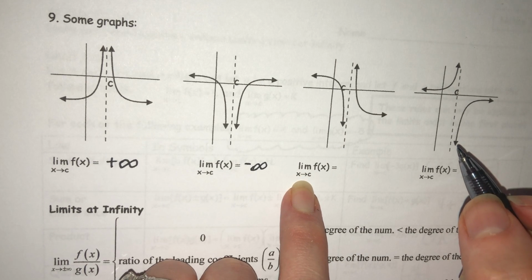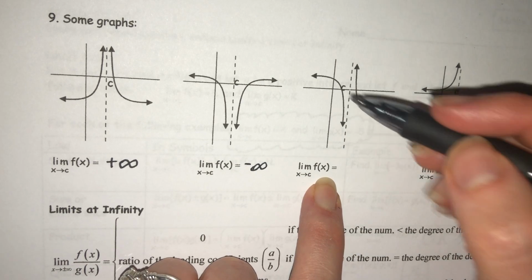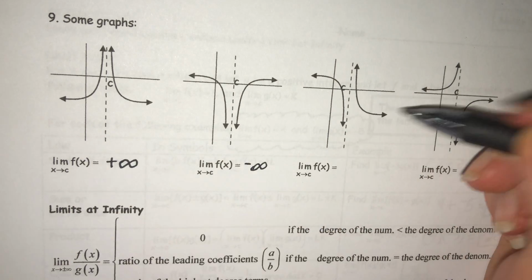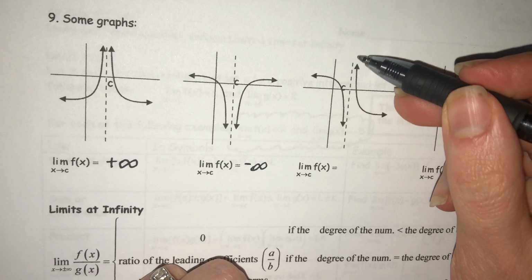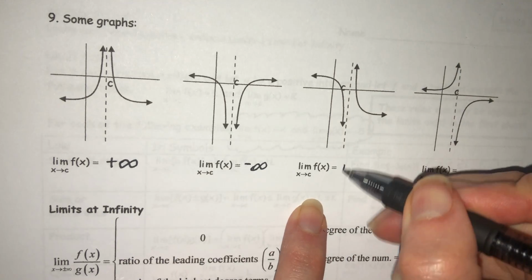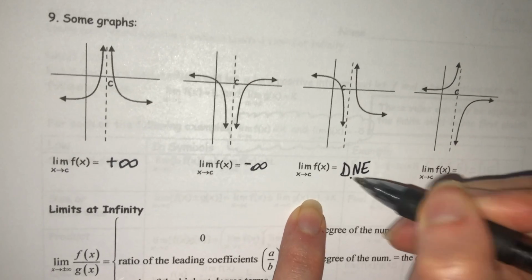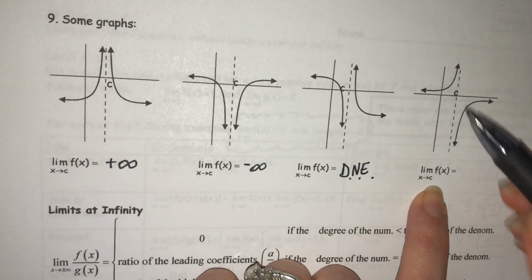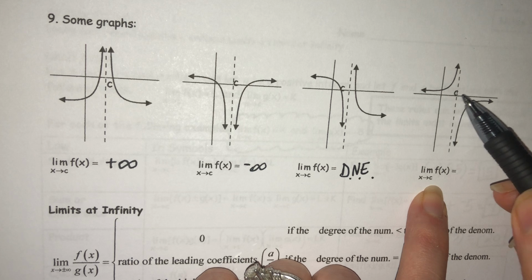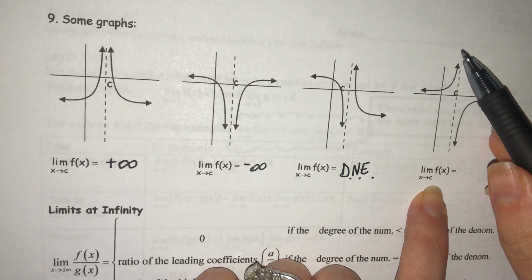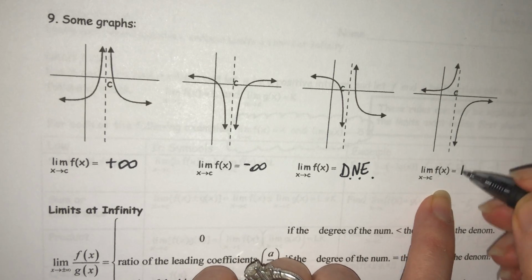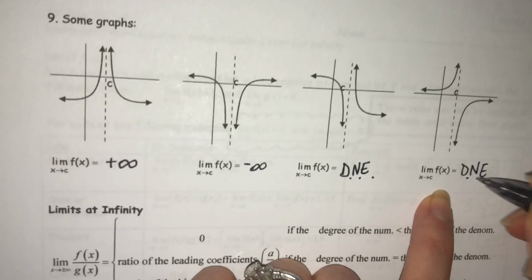How about the limit as x is approaching c of f of x here? Well, it's going down, coming from the left side of the graph, and it's going up, coming from the right side of the graph. So this one would have to be does not exist. And how about over here? The limit as x is approaching c of f of x, it's going to positive infinity coming from the left. It's going to negative infinity coming from the right. So this one would have to be does not exist also.